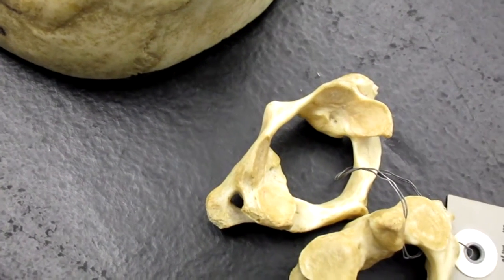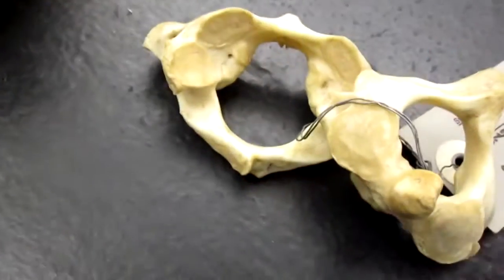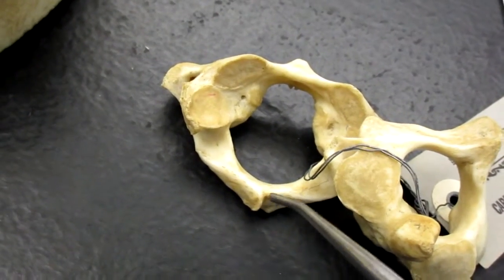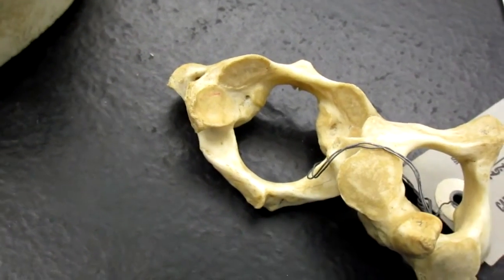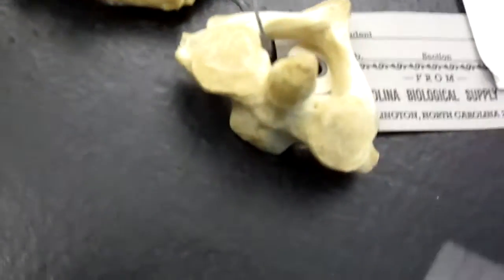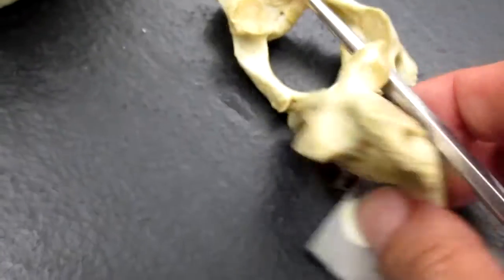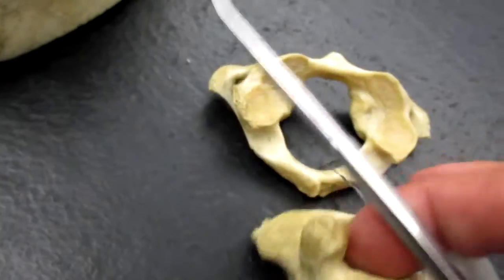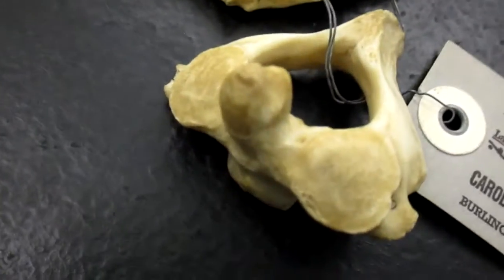Now, let's do the posterior arch. The posterior arch is just this structure right, well, this structure right here is your posterior arch. Now, let's do the axis bone. So the axis bone is right here. Let me move this tag here. Well, it doesn't want to move, does it? Well, hopefully you can see this.